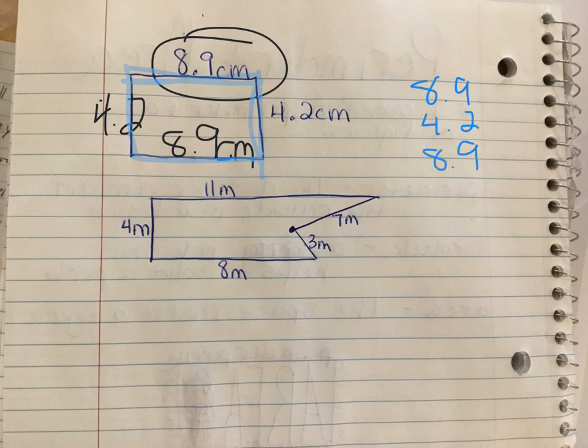Notice I put 2 of those 8.9s and 2 of those 4.2s, lining the decimal up and adding together because perimeter plus. 9 plus 2 is 11, and I have another 9 plus 2, which is another 11.